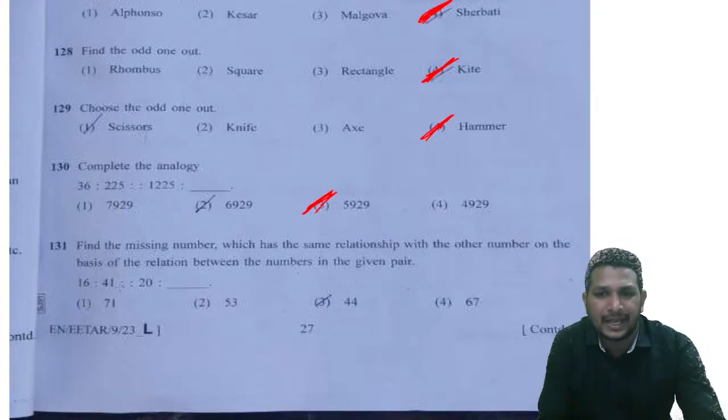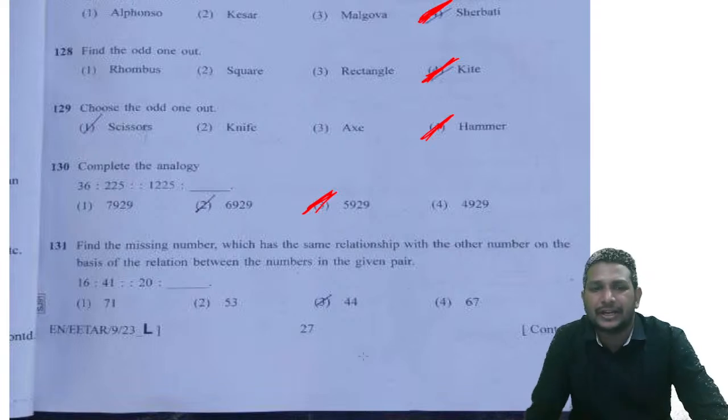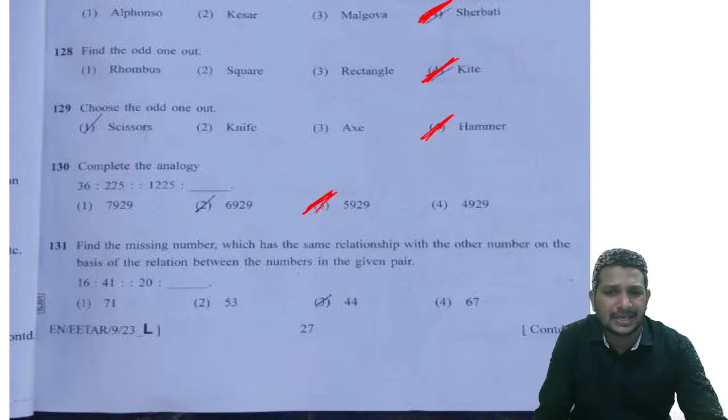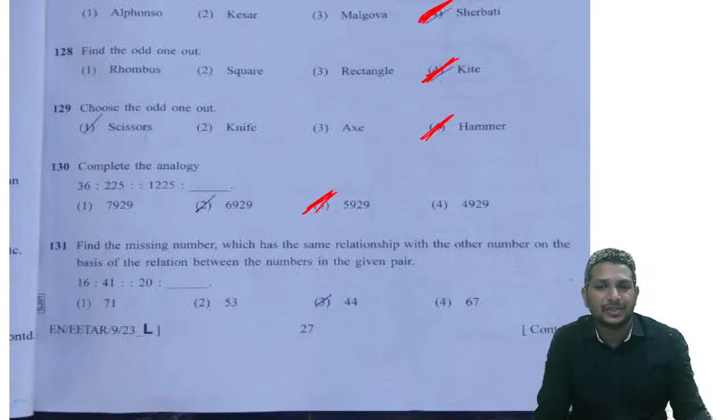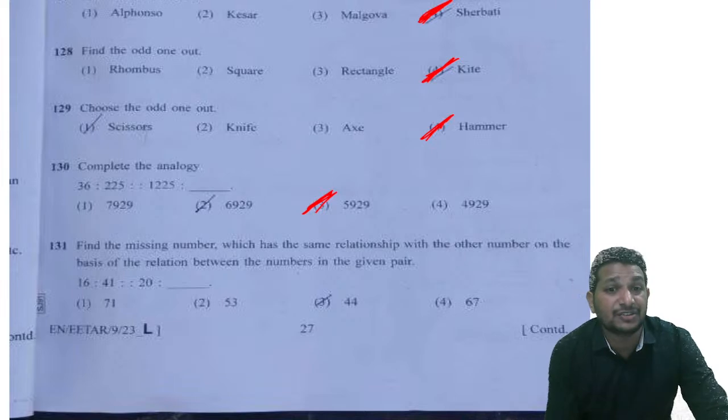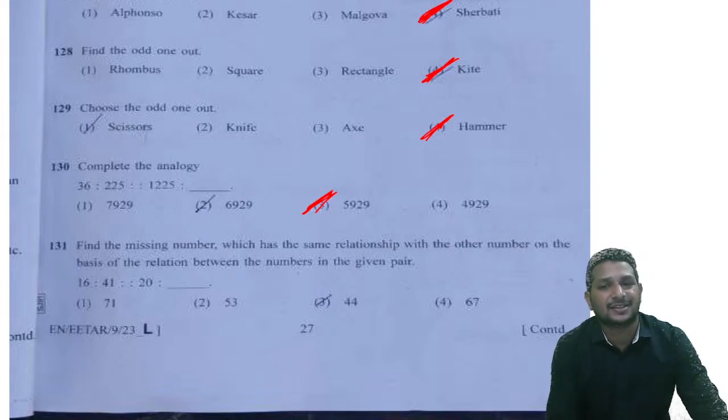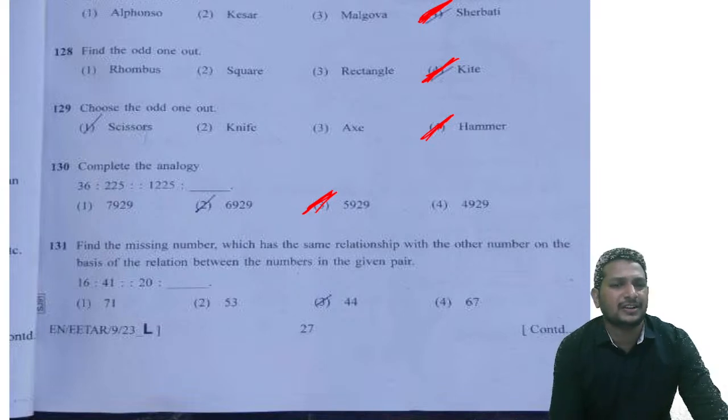Next, 16, 41. This is also an analogy one. 16 gives 41 and 20 gives what? The cracking of the logic is slightly difficult, but we did this logic many times in the institute, right? So let's discuss that. 16 gives 41. If you look at the numbers, they are not squares, and the difference is also not the same. So what to do? Multiply the number and add, the logic I told you before.